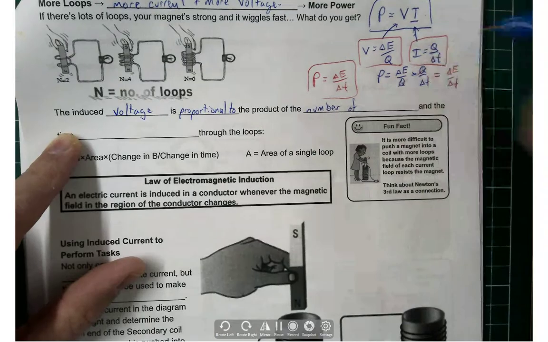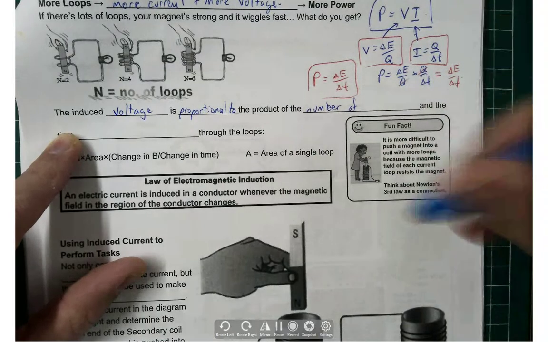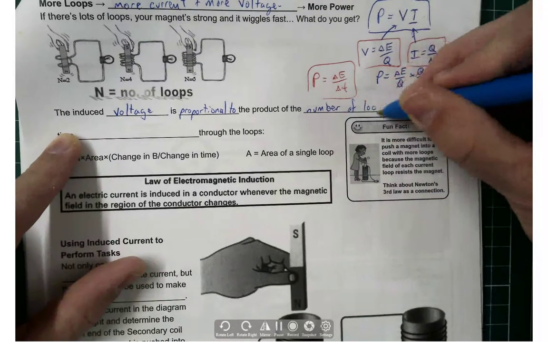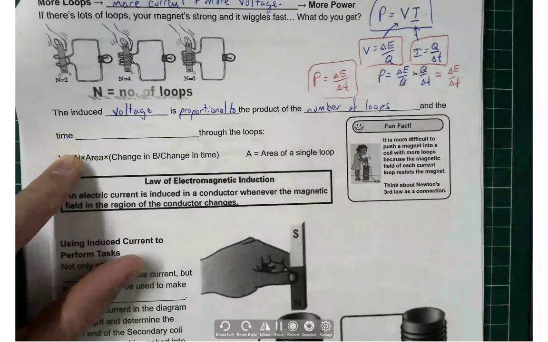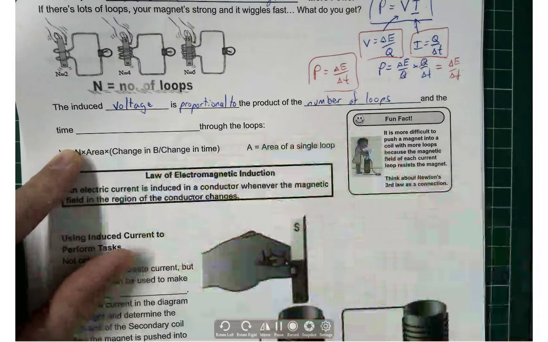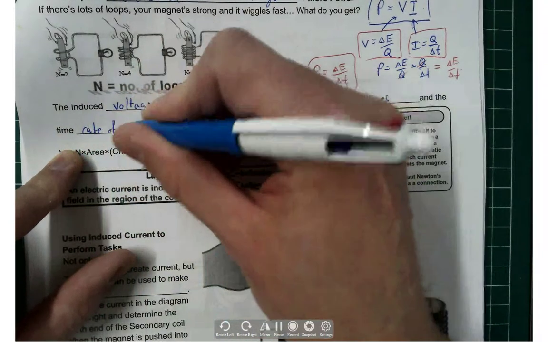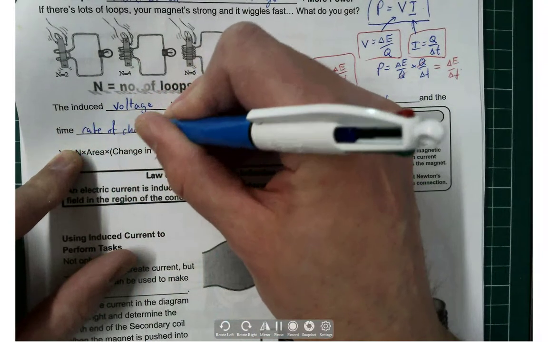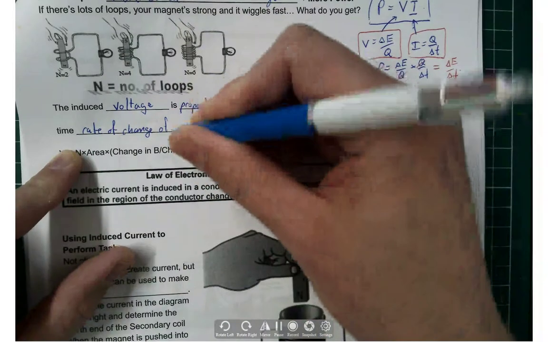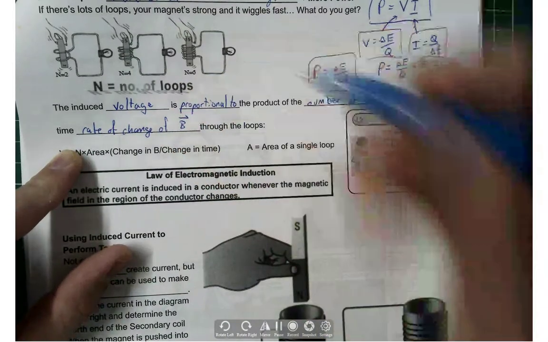So now we're back to my picture again, off the equation for a second. And the rate of change of B. Just give me a second. The time rate of change of B.